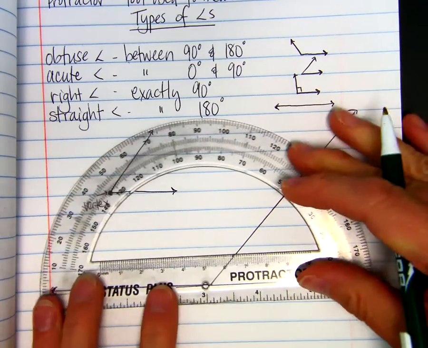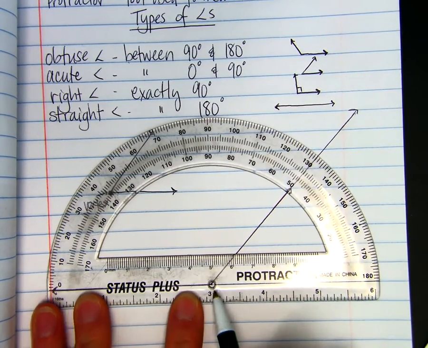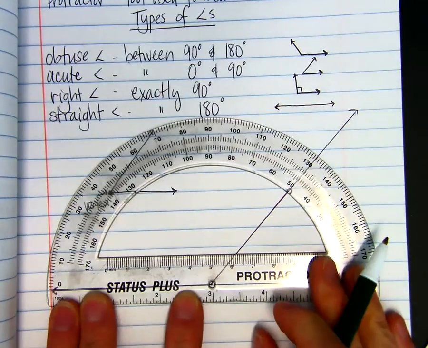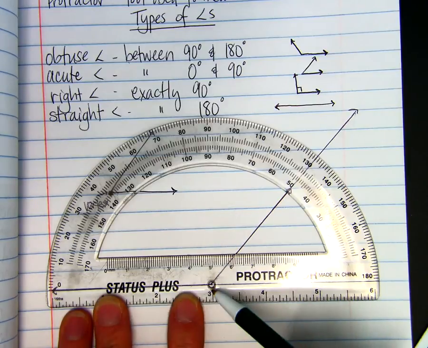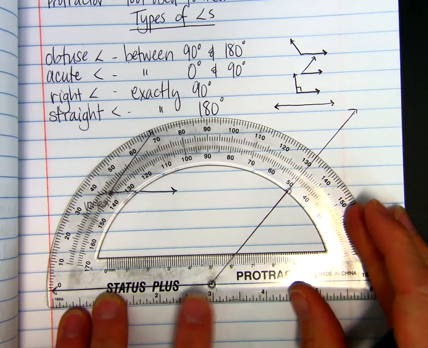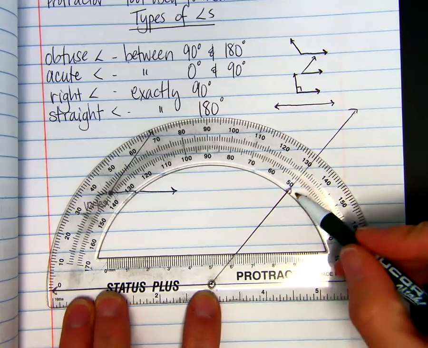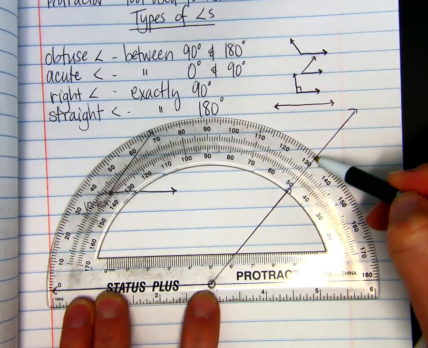There we go. To measure it, you want to put this open circle on your protractor right on the vertex of your angle. And then one side of the ray needs to be along the line that goes through that center circle. Because it's obtuse, I need to look at the top measure.